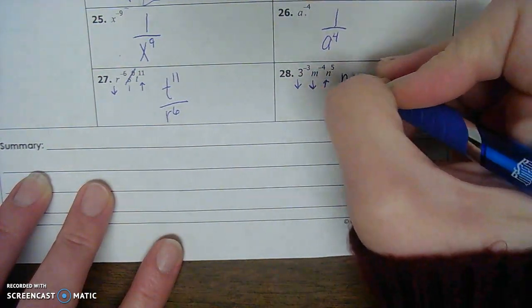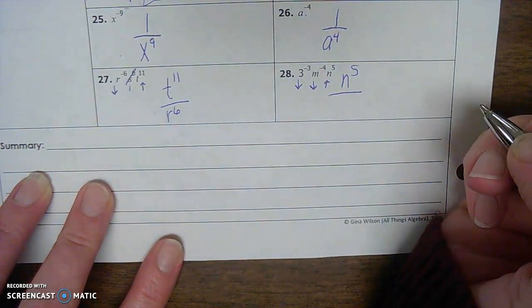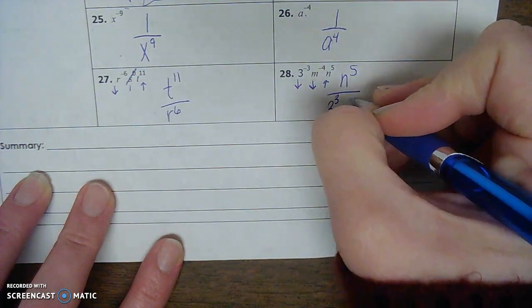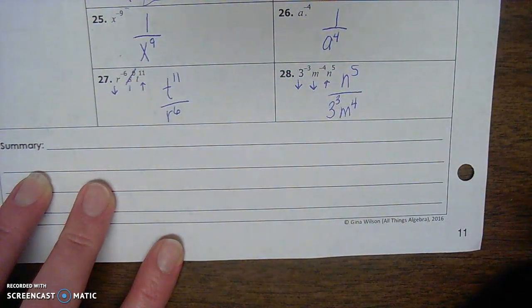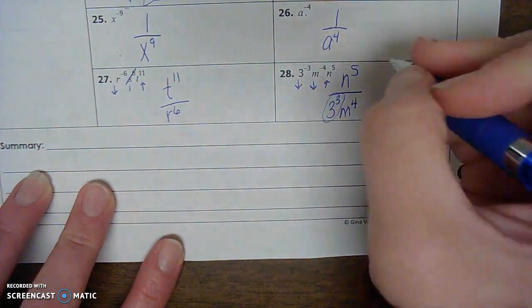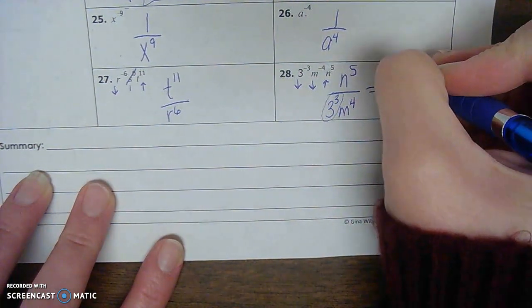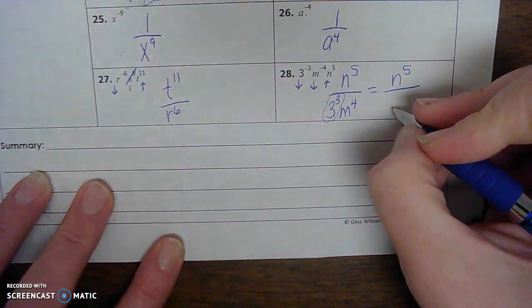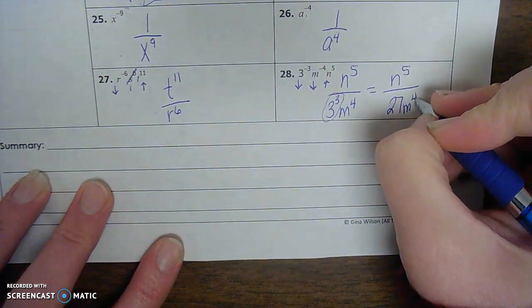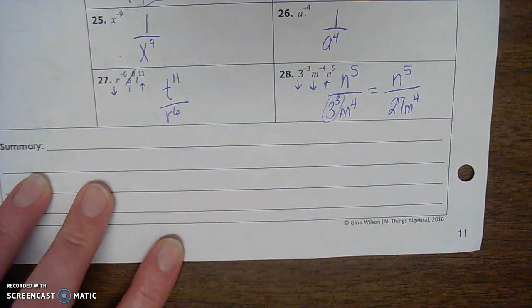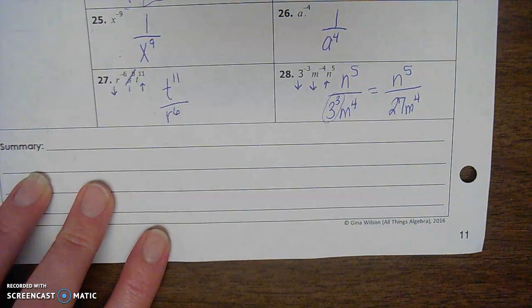So n to the 5th stays at the top because it's positive. 3 to the positive 3, m to the positive 4. You do need to change 3 to the 3rd into a number down there. So n to the 5th is on the top, 3 to the 3rd is 27, m to the 4th for your final answer. So when you're doing these, make sure you have no negative exponents as your final answer.